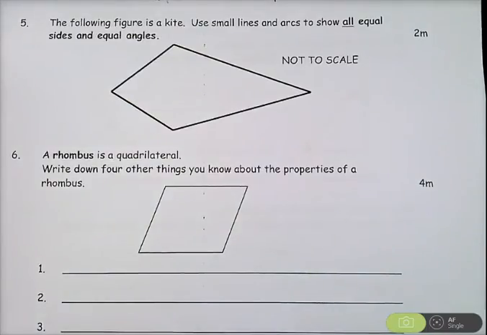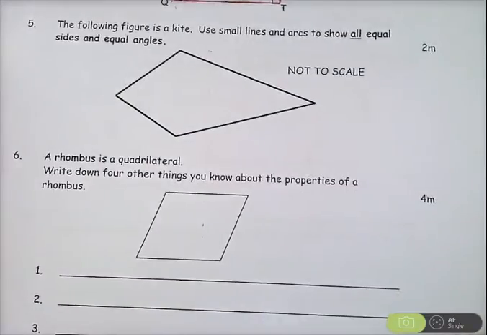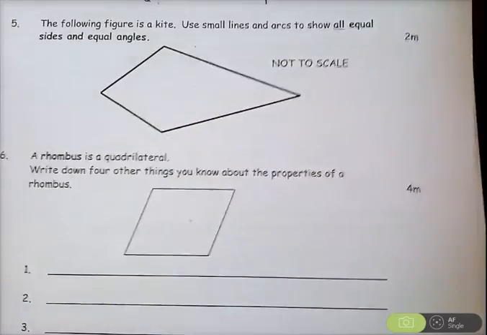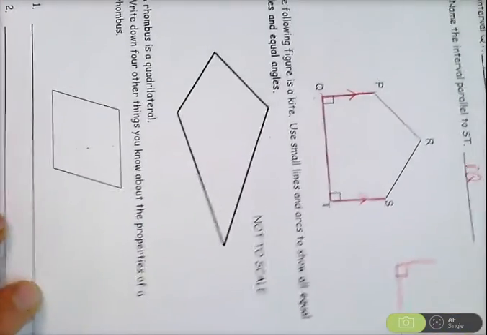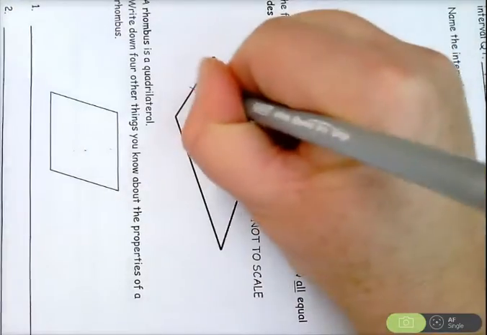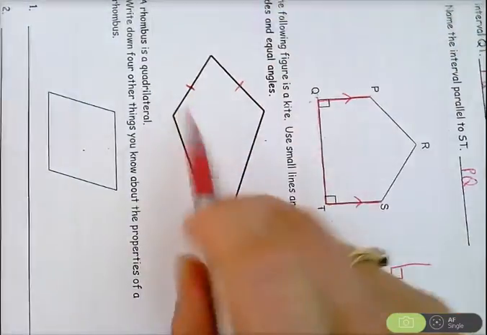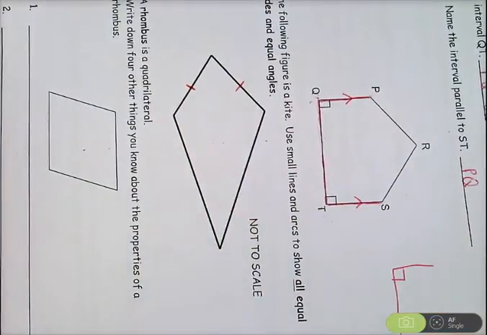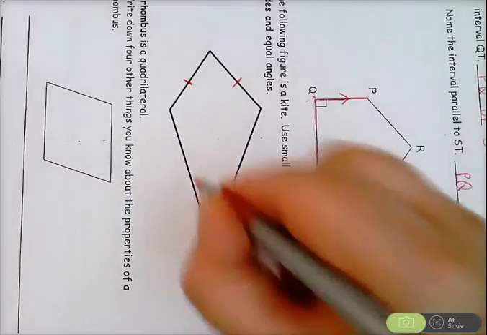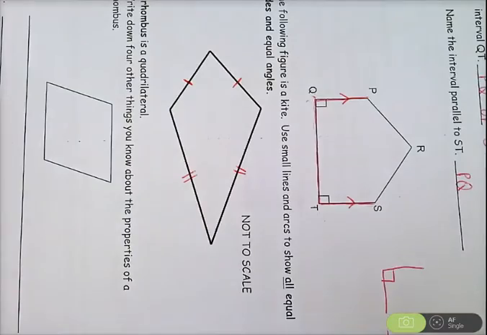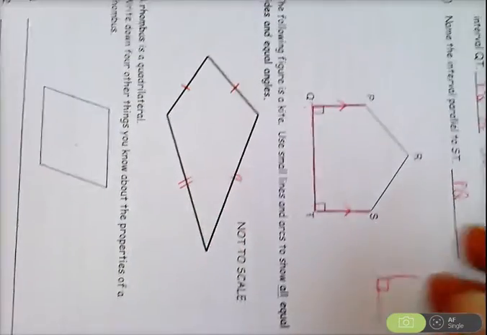The following figure is a kite. You know what I like to do with a kite? I like to turn it the way that you'd look at it. Use small lines and arcs to show all equal sides and angles. I'm going to turn it. All right, what equals what? This side equals this one. So you must put single dashes, or you could put doubles as long as they're the same. What else is equal? The opposite sides. These. So single dashes means those two are the same. Double dashes mean those two are the same.